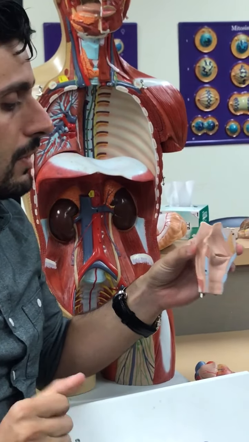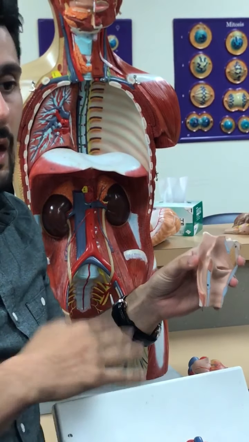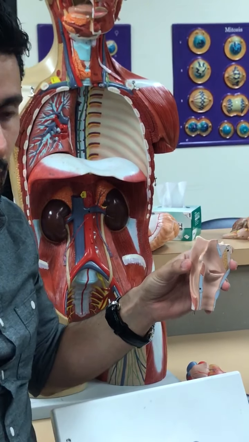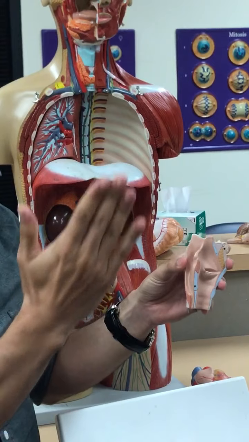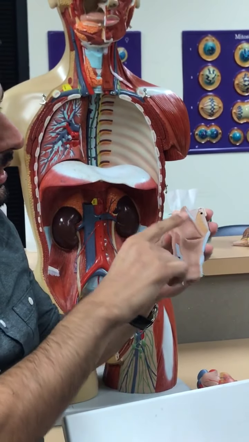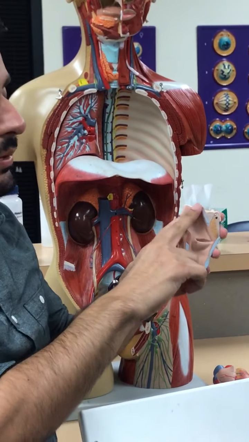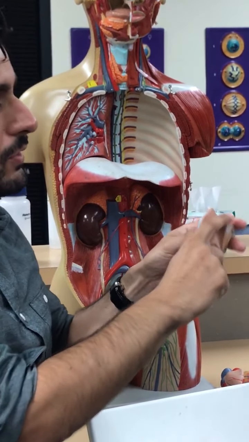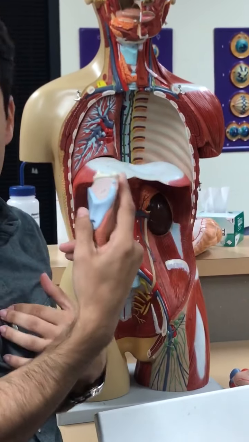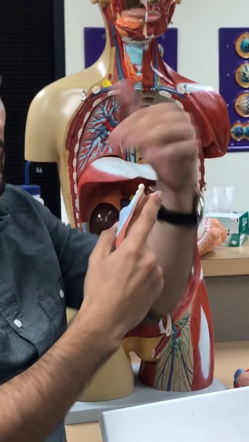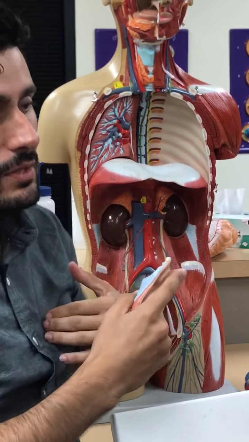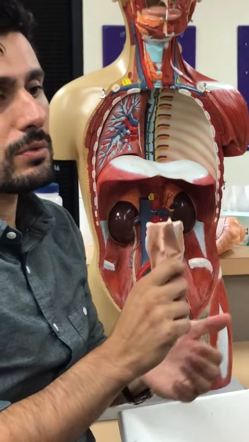And what type of cartilage is the epiglottis comprised of? Elastic cartilage. Okay, it's kind of stretchy. It's going to tip over and cover the glottis to make sure that we don't aspirate. So it tips over, it closes. So when we swallow, food and liquids go to the posterior, down the esophagus, and the airway is clear.